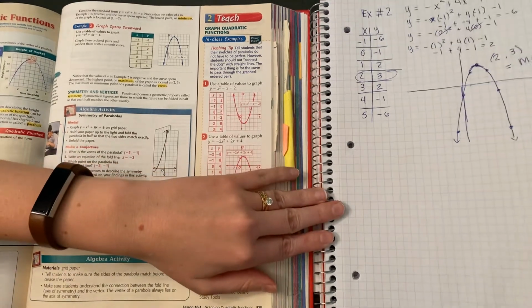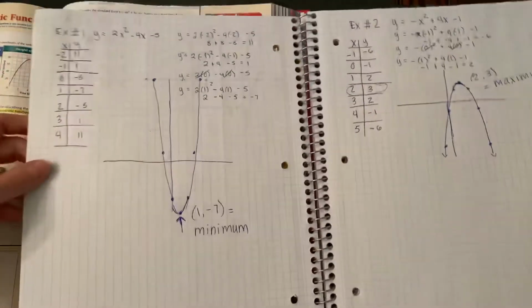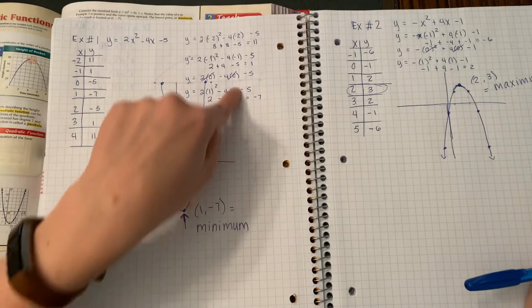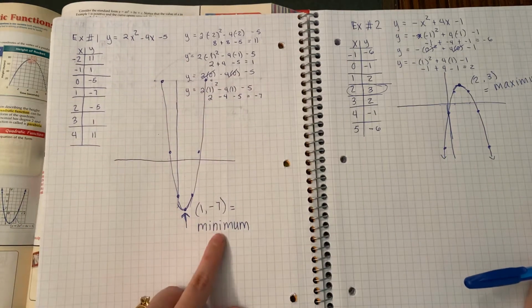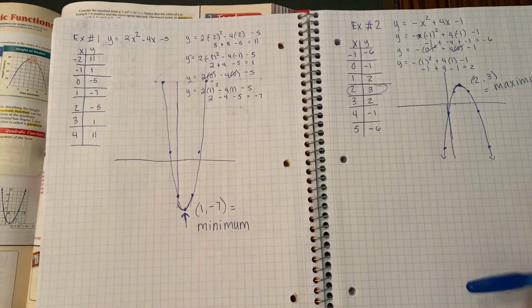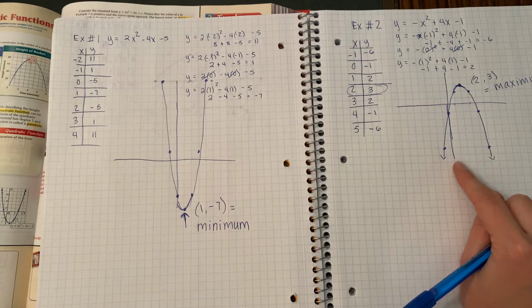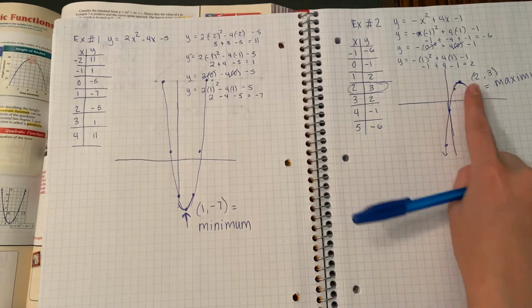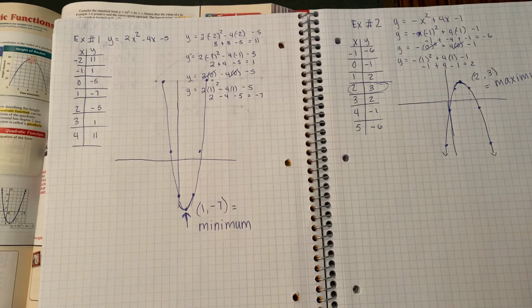So to do a quick comparison, remember over here, when we graphed our first one, we had the smiling face with our lowest point. That lowest point is called the minimum. When we graph the downward facing parabola, we have the highest point. That highest point is called our maximum value.